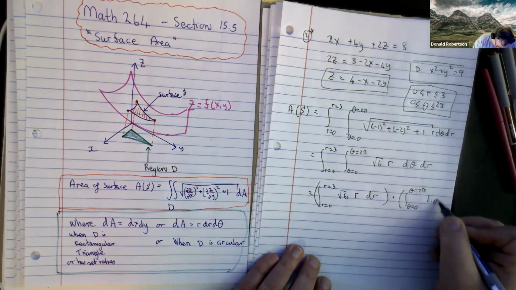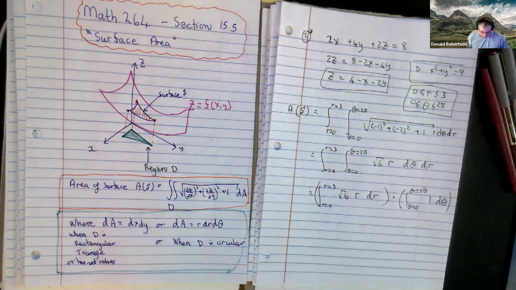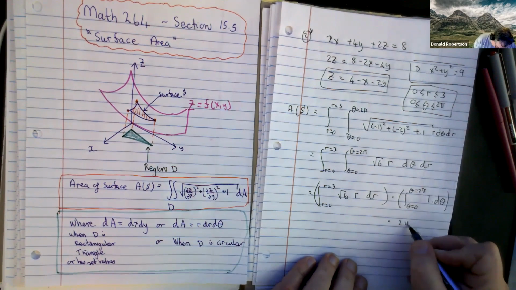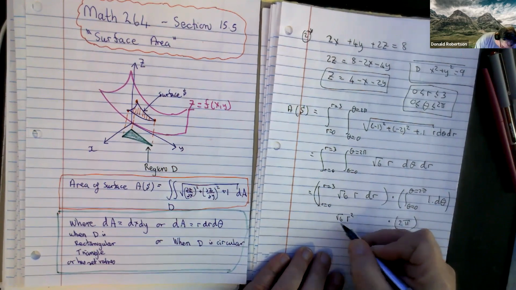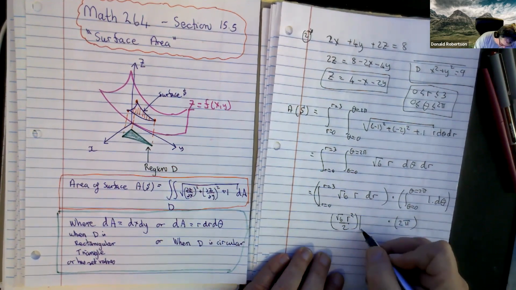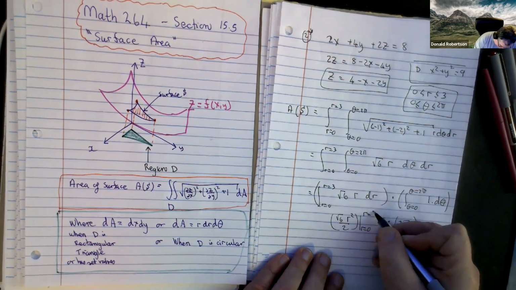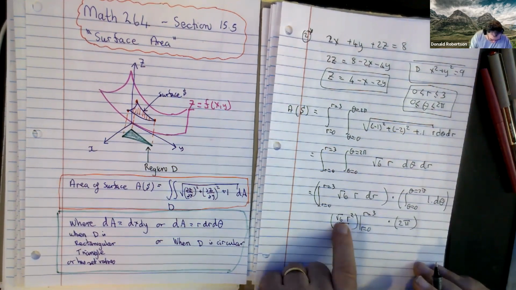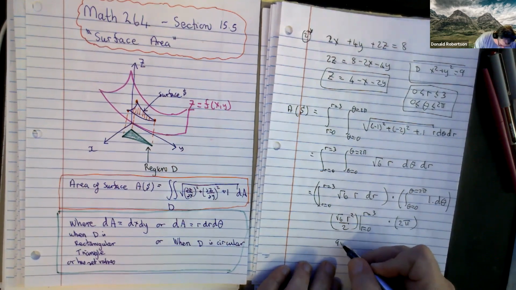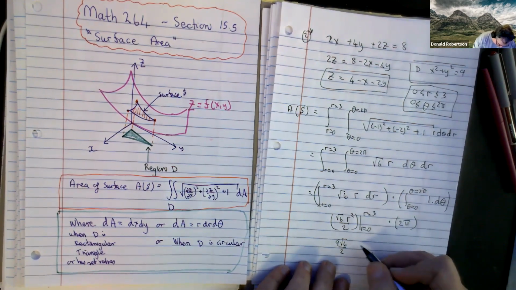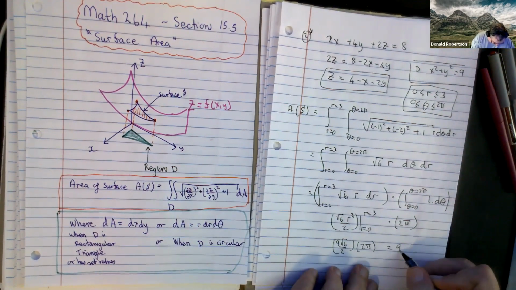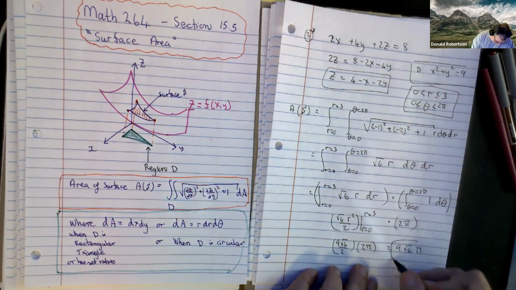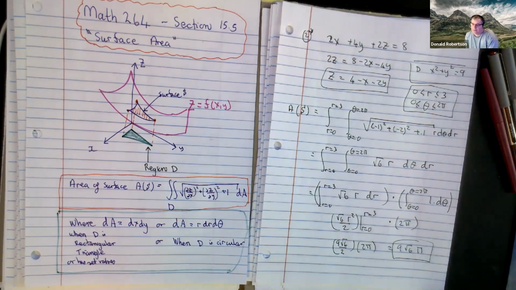And if everything disappears, you always get a 1 left. This guy is 2 pi. And this guy is a power rule. And we evaluate it at 0 and at 3. So that gets me 9 square root of 6 over 2, times 2 pi. The 2's cancel. And in the big scheme of things, that is quite a nice answer. And yep, it's the right answer.